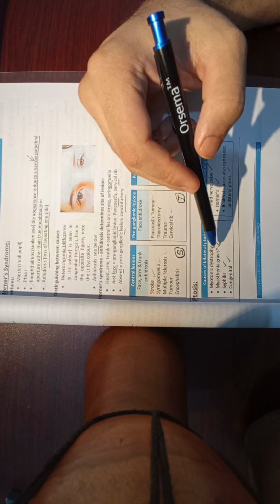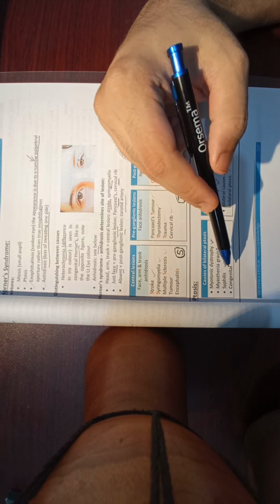Okay, and ptosis. What are the causes of ptosis? Unilateral will be third nerve palsy, Horner's syndrome. Bilateral causes can also cause unilateral ptosis. Causes of bilateral: myotonic dystrophy, myasthenia gravis, syphilis, congenital.